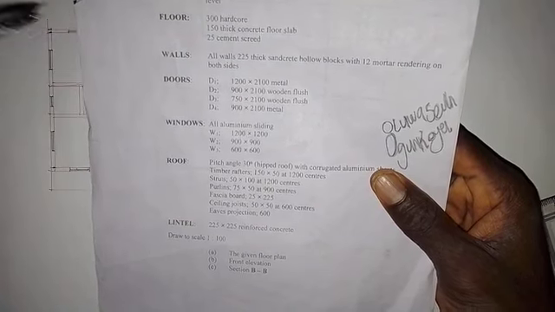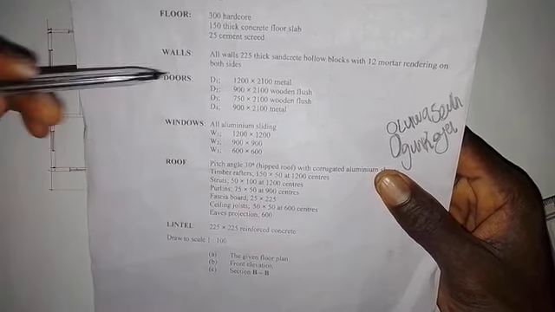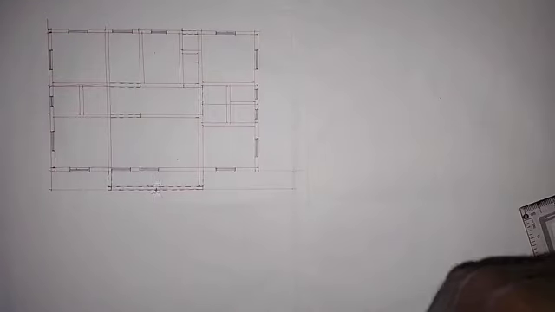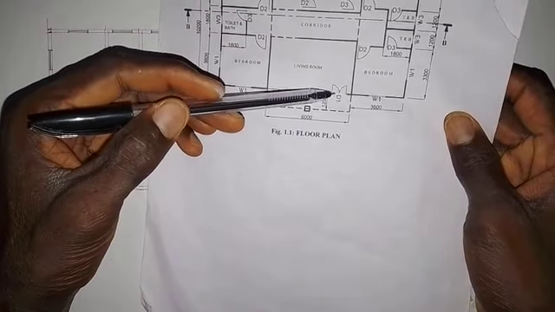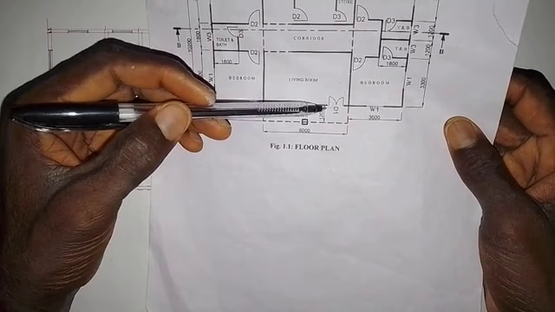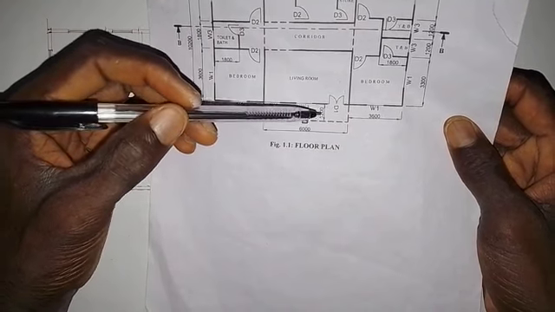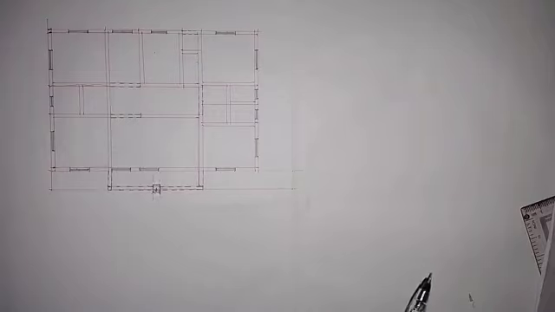So now, let's start with D1. We need to go back to the given floor plan. Here we have D1, a double door single swing, and the width is 1200. So we have to fix it.